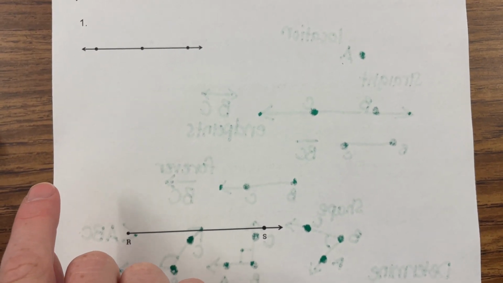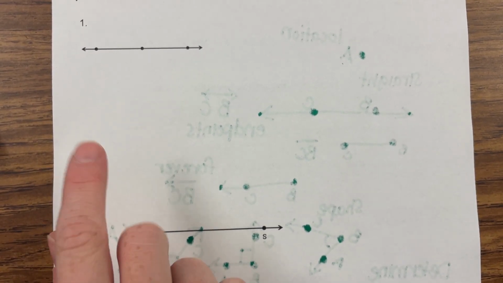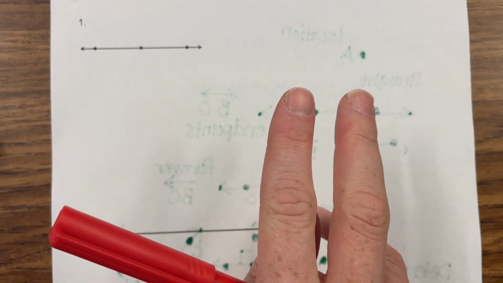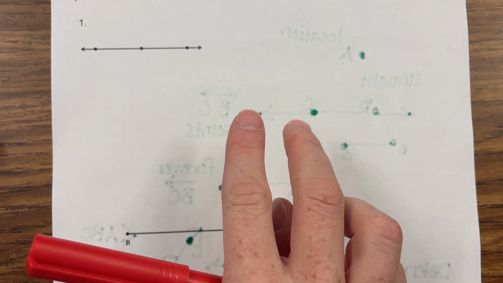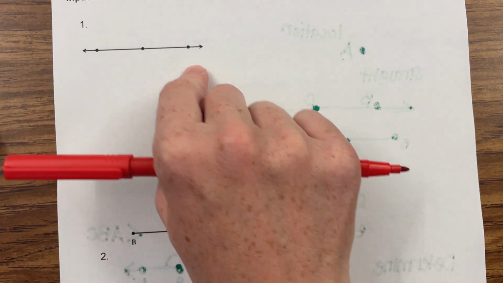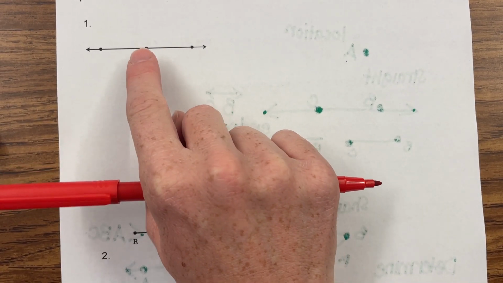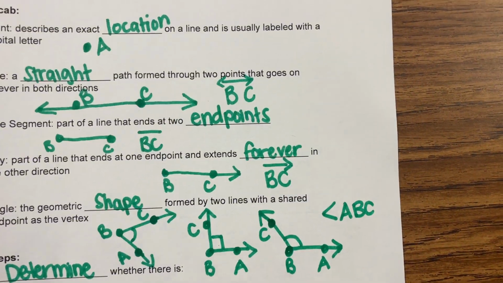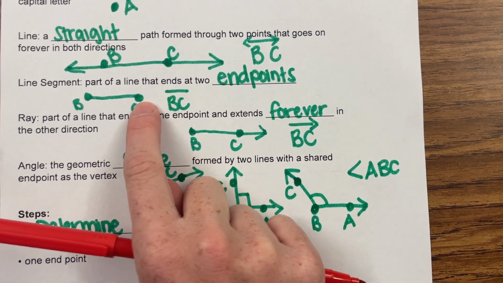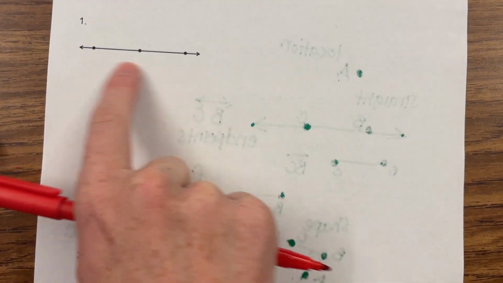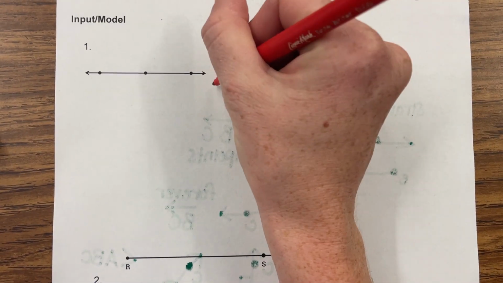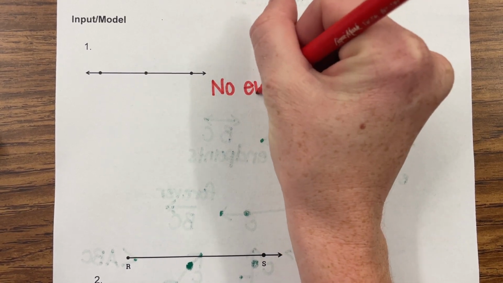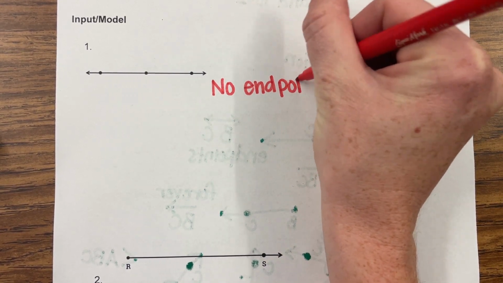So the first step is to determine if there's 1, 2, or no endpoints. I'm not seeing if there's points on the line, I'm seeing if there are endpoints. I'm going to go over here to see what an endpoint is. That means that it stops and doesn't go on forever. This one shows me that there are no endpoints, so I'm going to put no endpoints. In other words, it goes on forever.